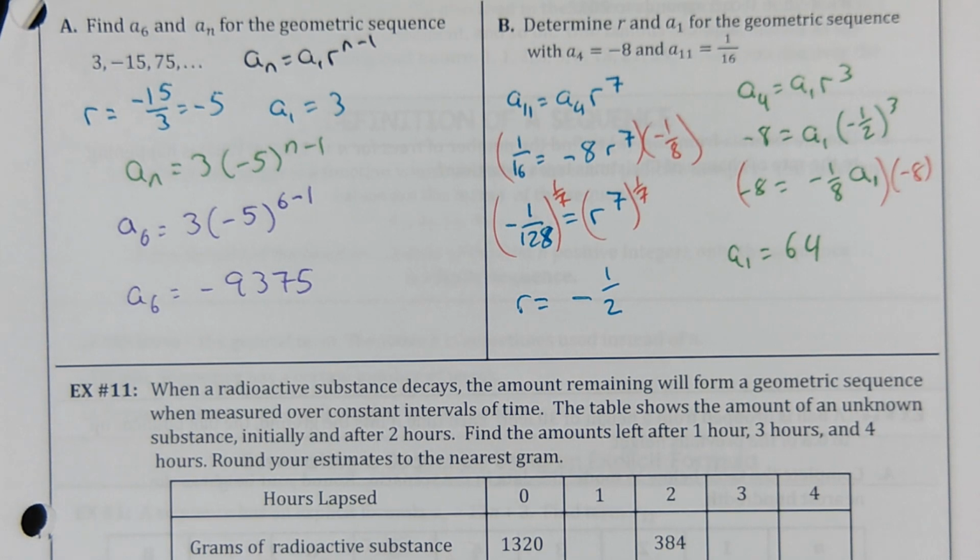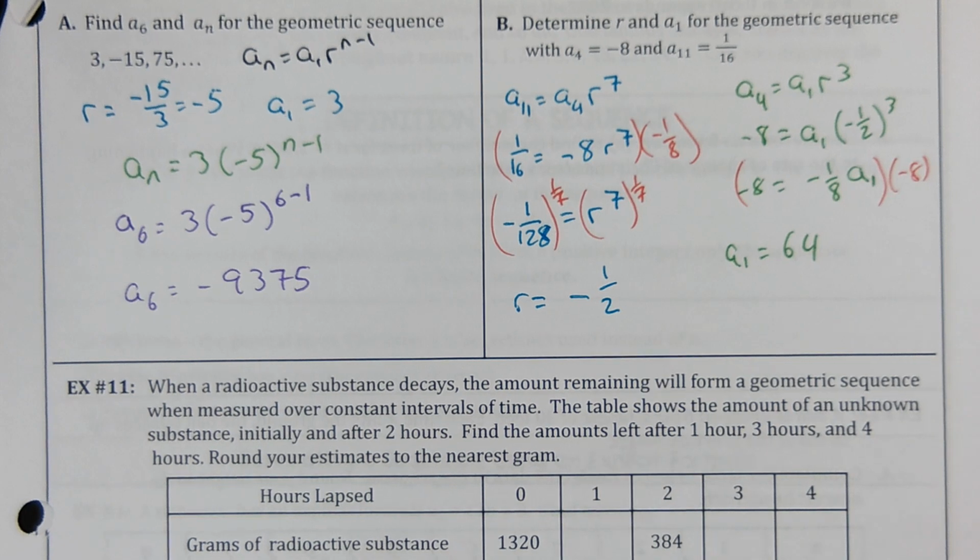Questions, comments, concerns? From a question like that, you get to use the whole reindexing idea, talking about the number of terms between two things. None? Okay. Then let's move on.